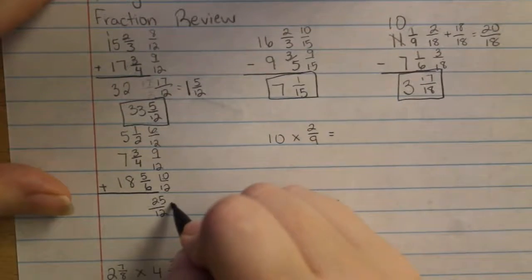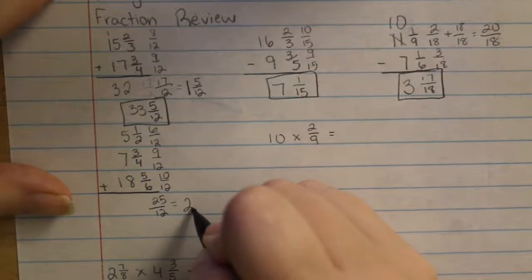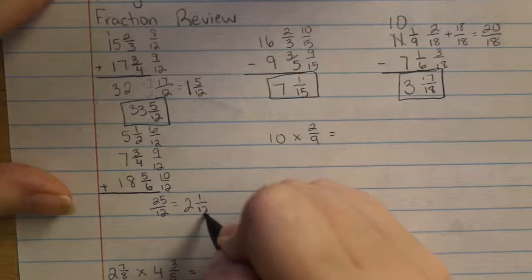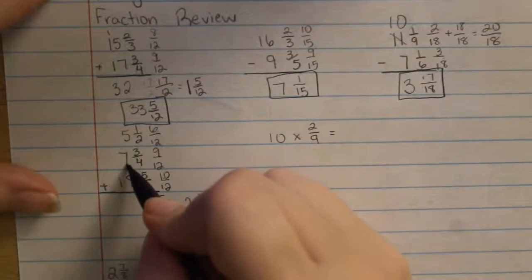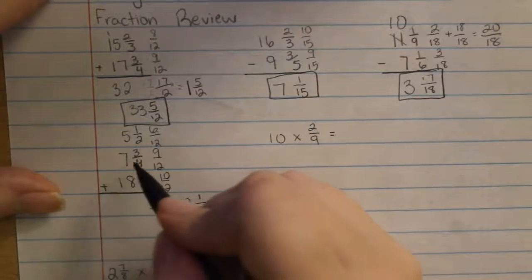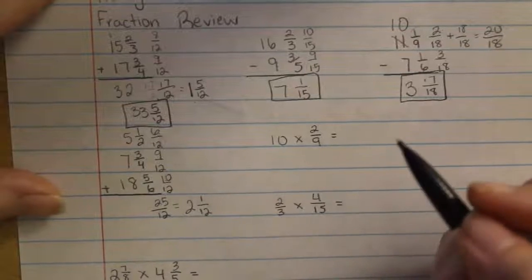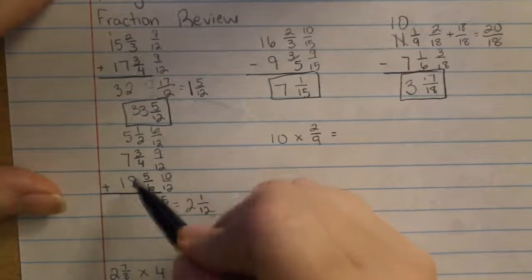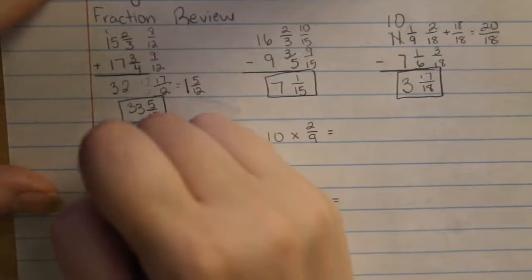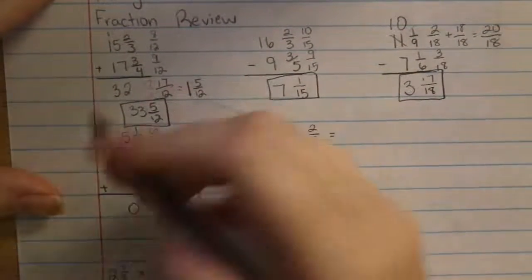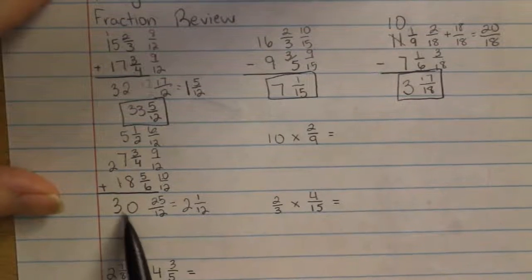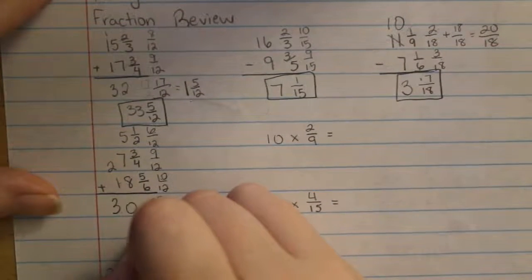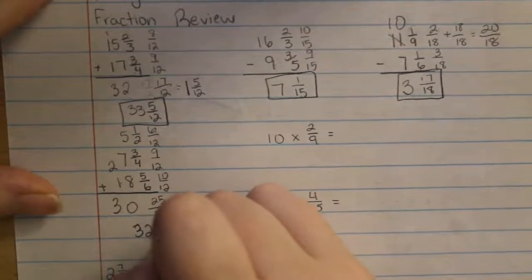I'm going to simplify this first. So I know 12 goes into 25 2 times with the remainder of 1 over 12. Now I've got 5 plus 7, which is 12. I picked a lot of 12s, didn't I, when I was doing all this? Okay, so 5 plus 7 is 12. 12 plus 8 is 20. Carry the 2. 2 plus 1 is 3. And I know 30 plus 2 is 32, and 1/12. So 32 and 1/12.